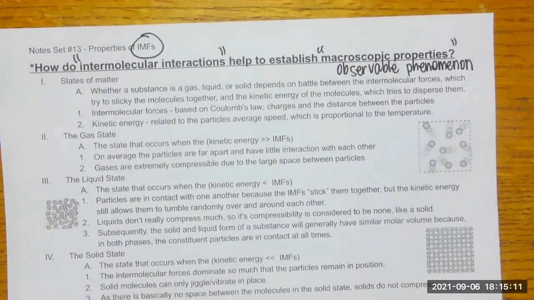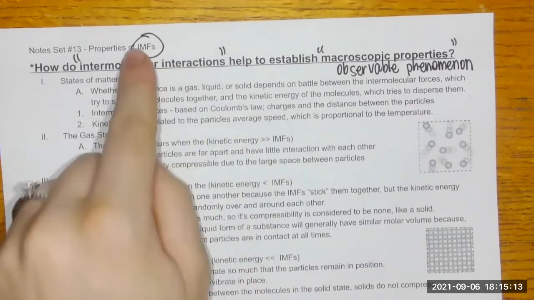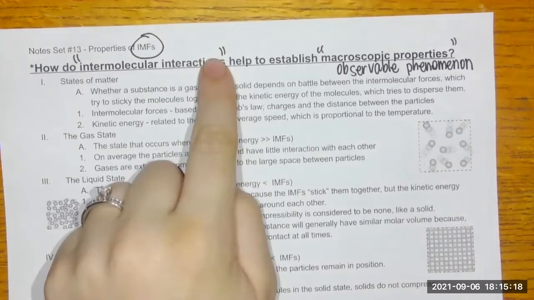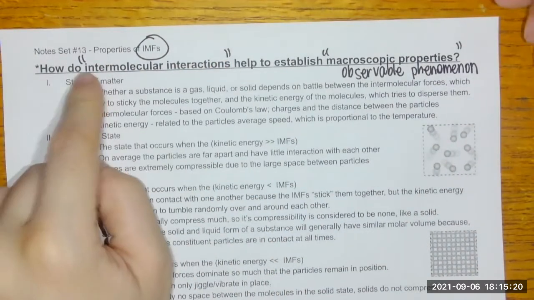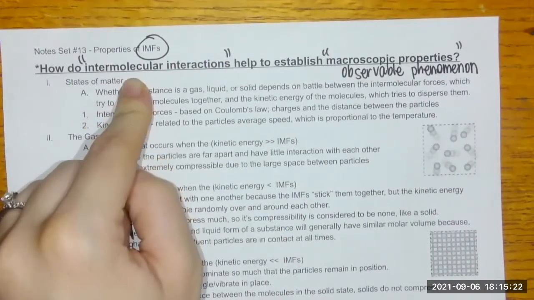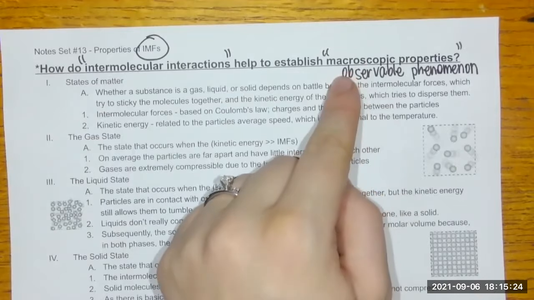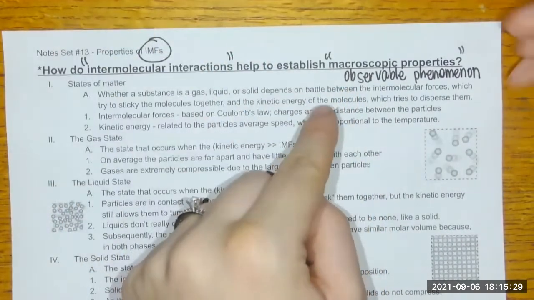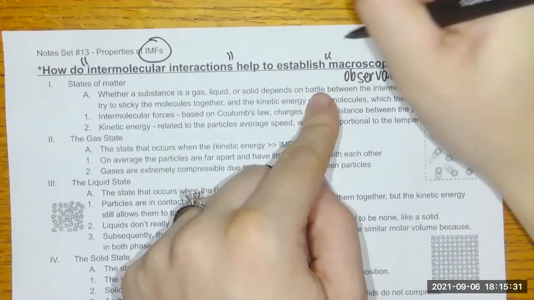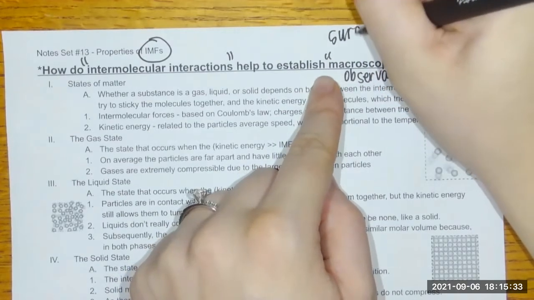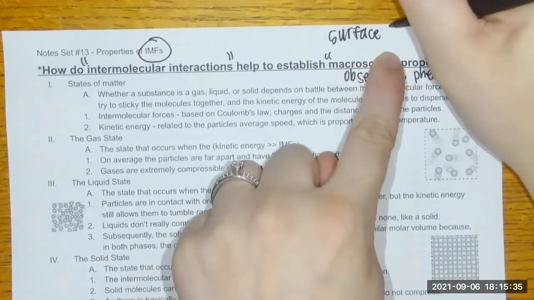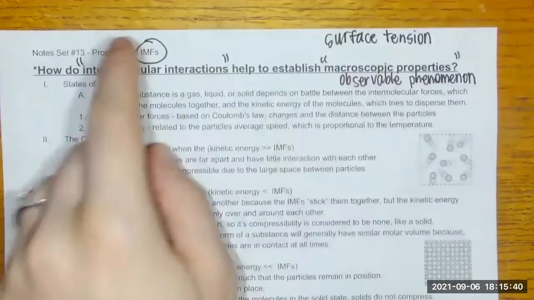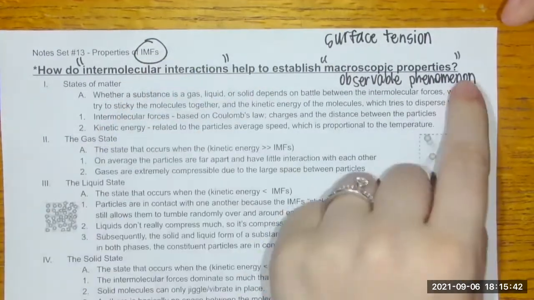So we can't actually see the intermolecular forces. We can't see atoms, we can't see molecules, so we can't see the interactions going on between the different molecules. But we can see things like, in the previous video, I showed you the spider walking on the toilet water. That property is called surface tension, and it's caused by intermolecular forces.